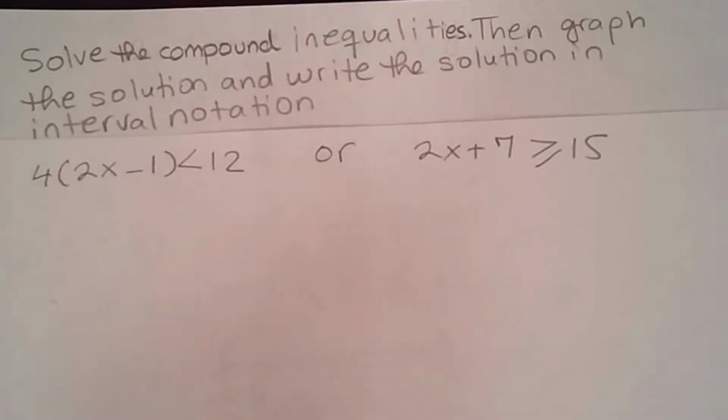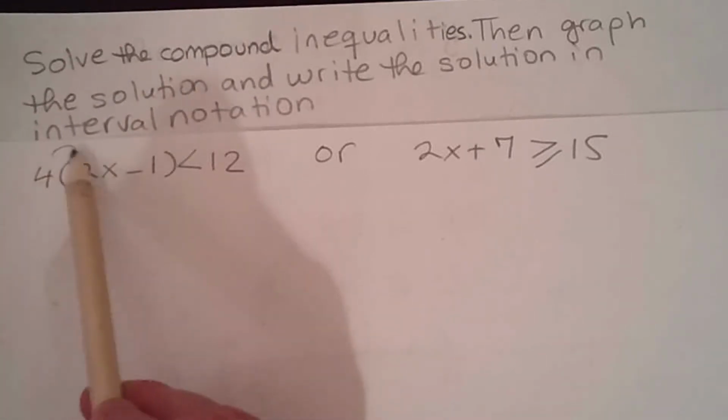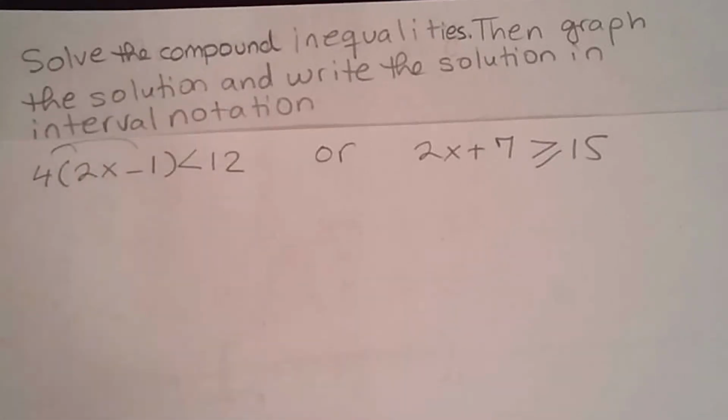Solve the compound inequalities, then graph the solution and write the solution in interval notation. So let's do each one separately. Let's go ahead and use the distributive property and solve for this inequality.